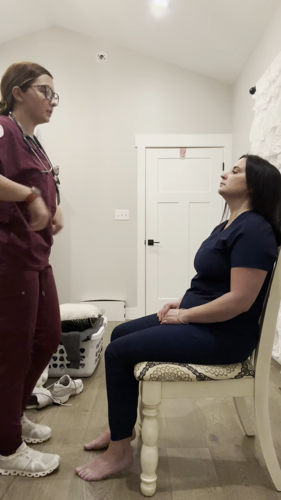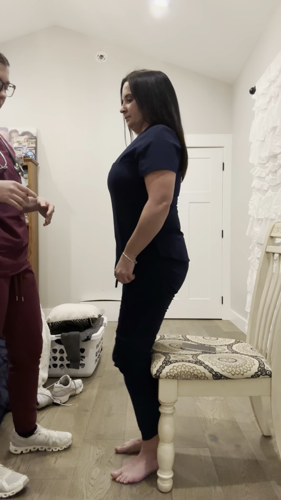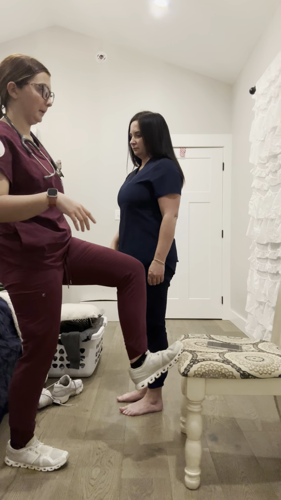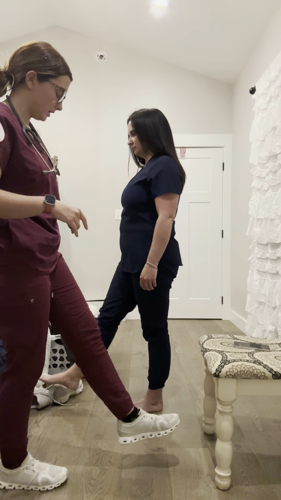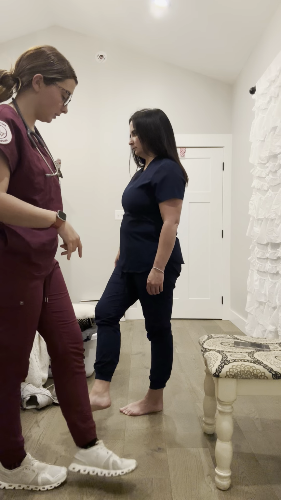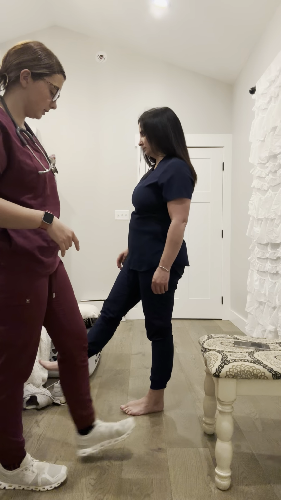Alrighty, now we're going to be doing some range of motion, so if you can stand up for me. I need to scoot it back a little. Yeah. Okay, so we'll first go out with the leg and come back with it. Okay, now we're going to cross to the middle and go out to the side. Okay, and you want to roll that ankle.